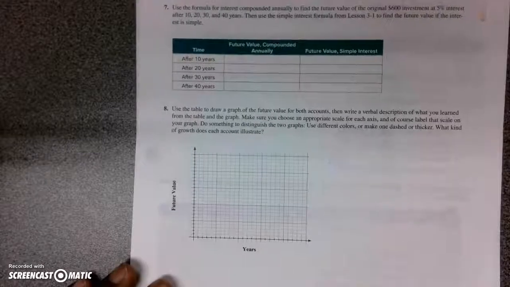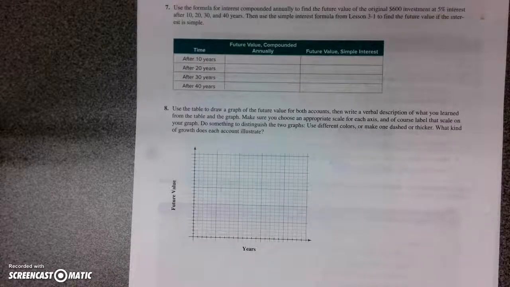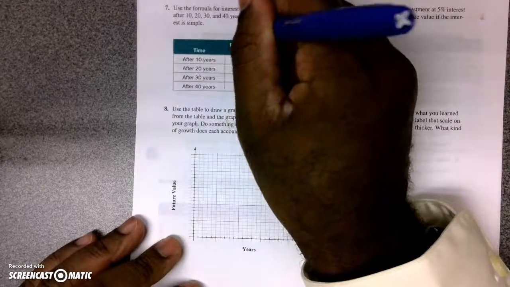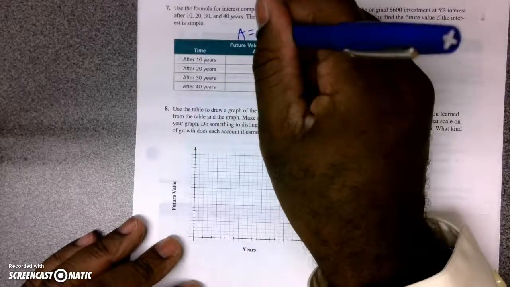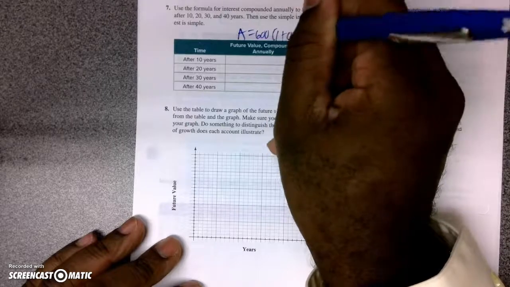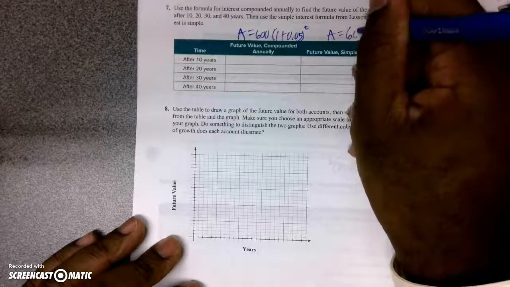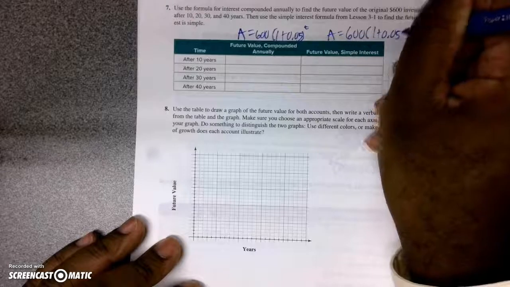Okay, number 7. It says use the formula for interest compounded annually to find the future value of the original $600 investment at 5% interest after 10, 20, 30, and 40 years. Then use the simple interest formula from lesson 3.1 to find the future value if the interest is simple. Okay, so this is what we would do. The future value compounded annually, we will use this formula. A equals 600 times 1 plus 0.05 to the t power. And then for the simple, we will have A is equal to 600 times 1 plus 0.05 times t.